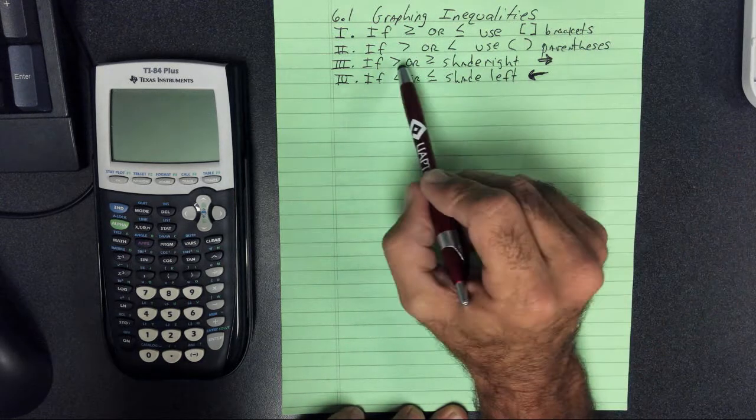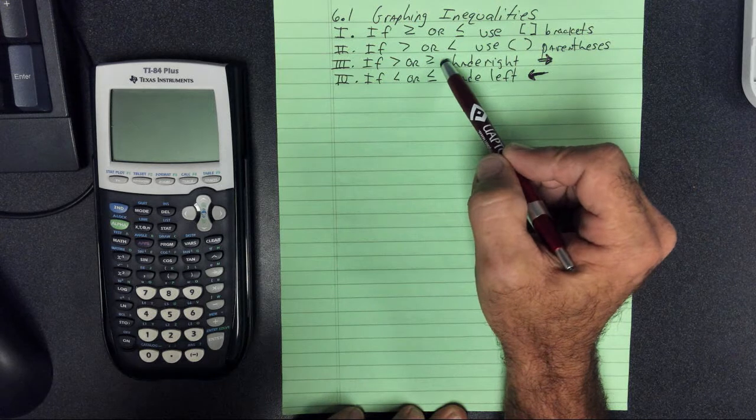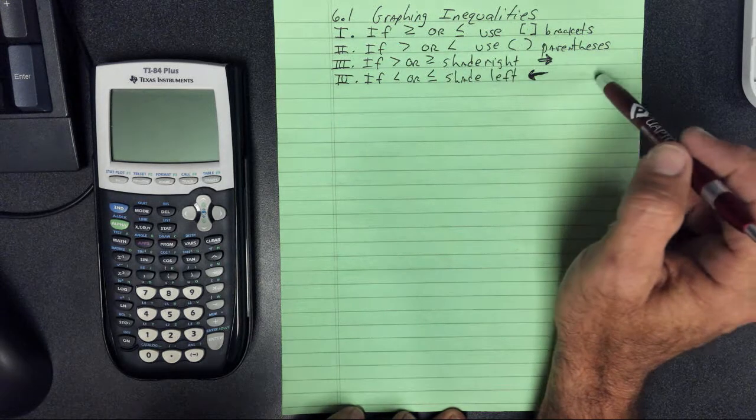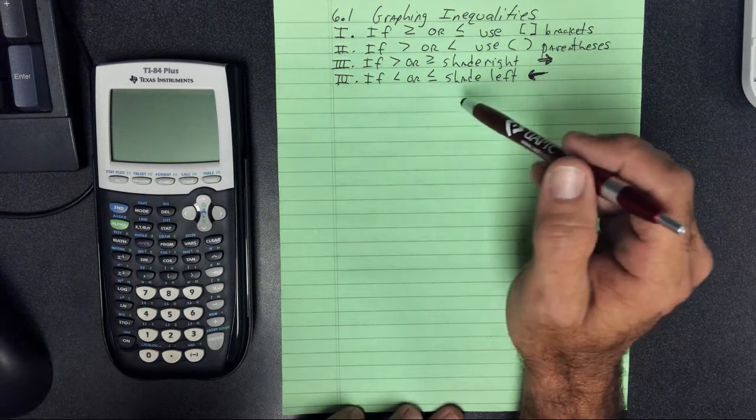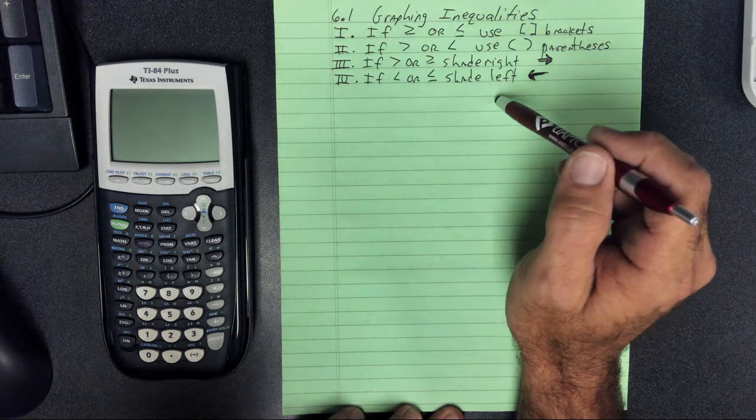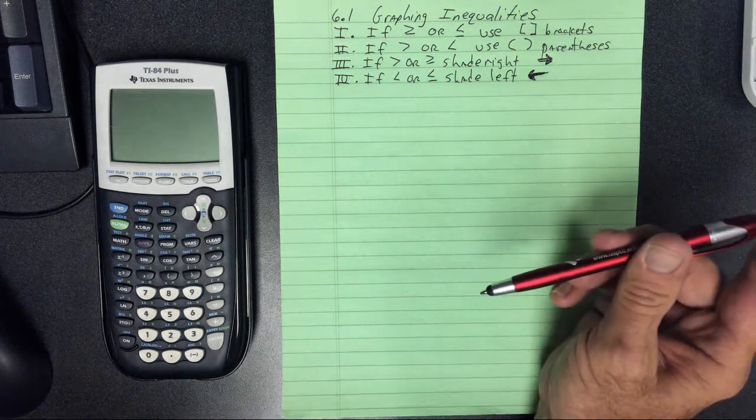Also, if it's greater than or greater than or equal to, you're going to shade to the right. If it's less than or less than or equal to, you're going to shade to the left. Alright, so let's try some of these and see how we do.